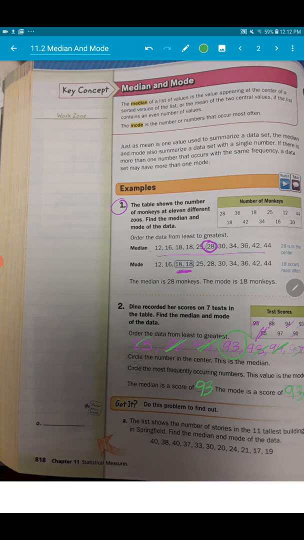You first should be ordering them from least to greatest. Let's see, it looks like 17 is the least. 19, 20, 21, 24. I'm writing too big. 30. 33, 37, 38, and then 2 40s. I'm going to have to write down below.